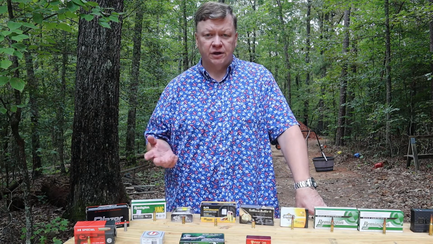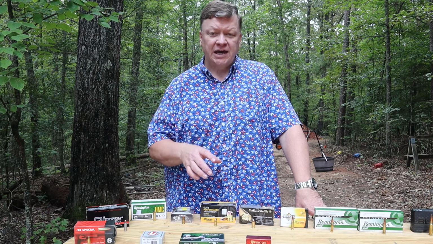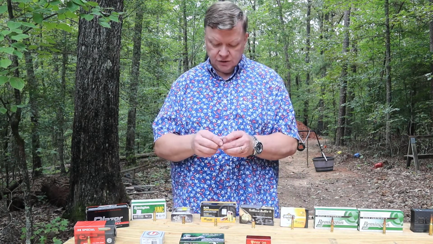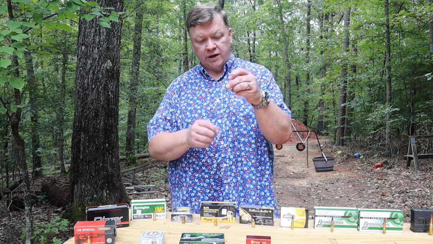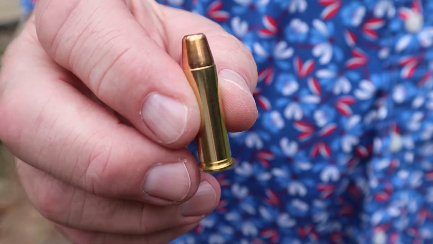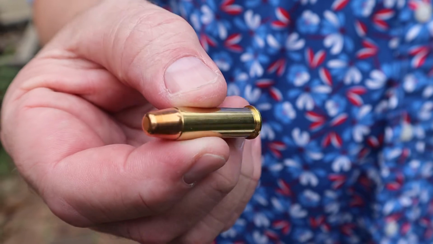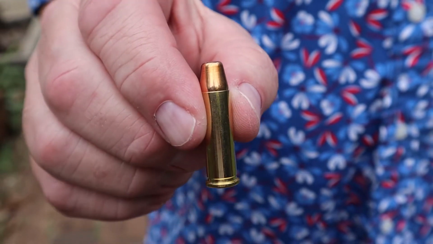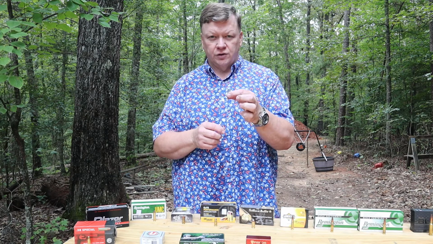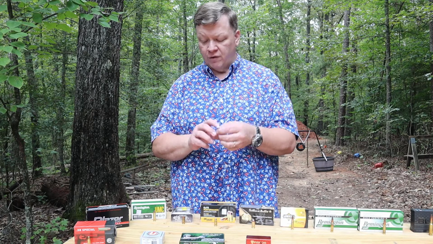The other types, as far as the case is concerned, would be a rimmed case and a rimless case. This 38 Special right here goes in a revolver, and most revolver ammunition is going to be a rimmed case. So the wall of the case goes down, and then there is a rim right there that catches the cartridge as you're dropping it into the cylinder of the revolver.